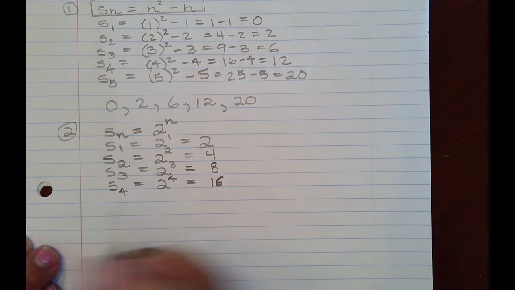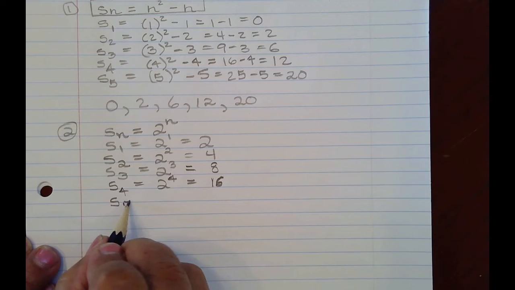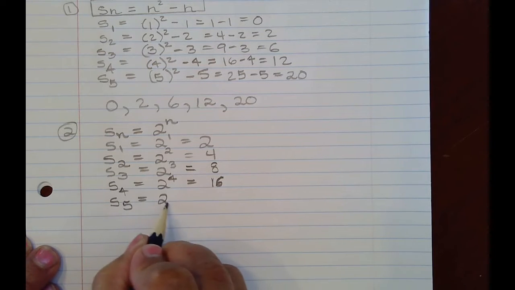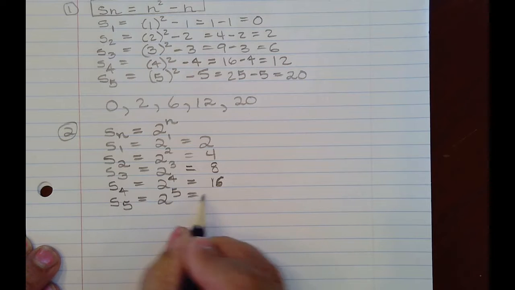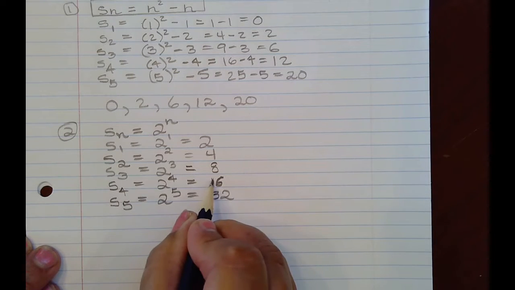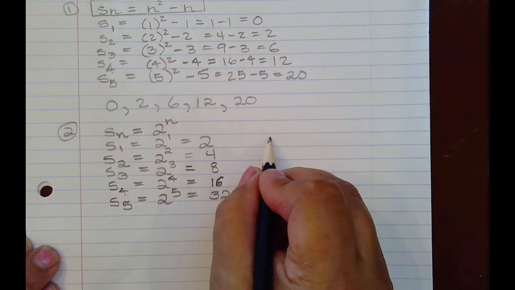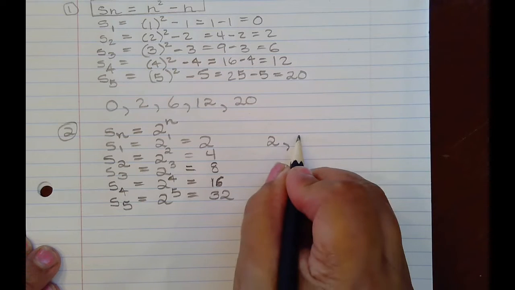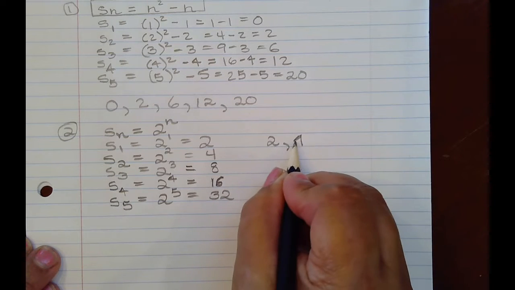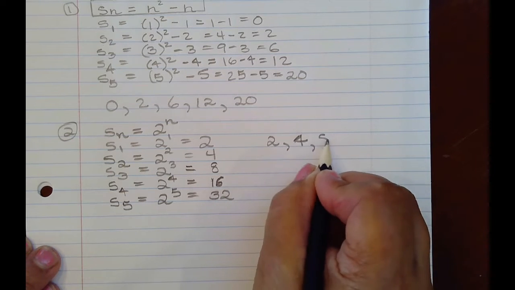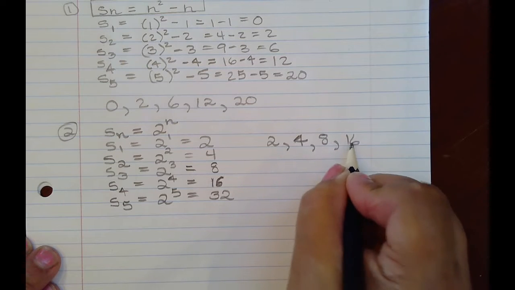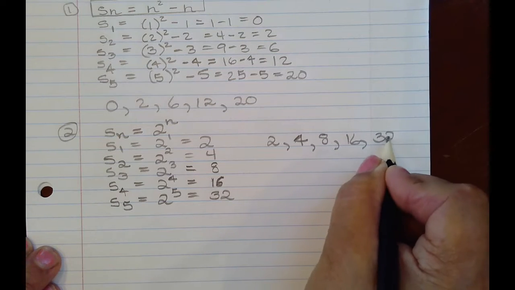So 16. And then last term would be 2 to the fifth, which is just 32. Okay, so listing the terms of the sequence, it would be 2, 4, 8, 16, and 32.